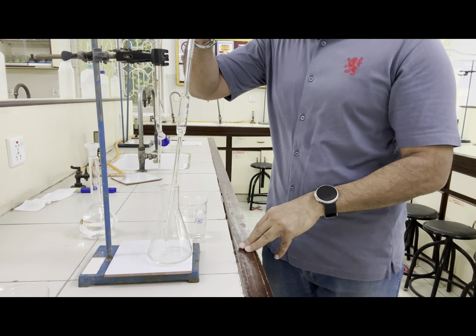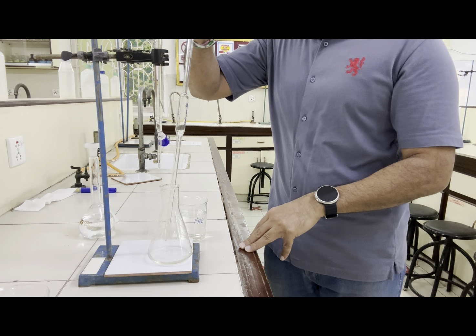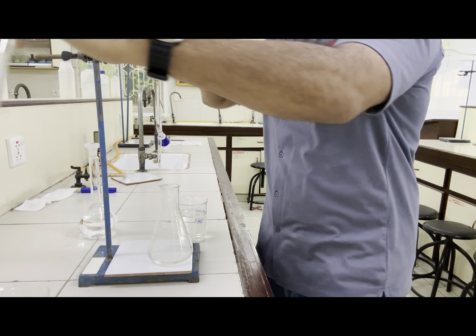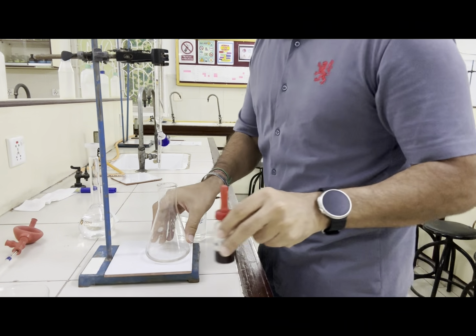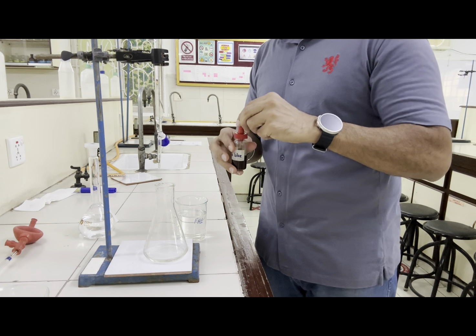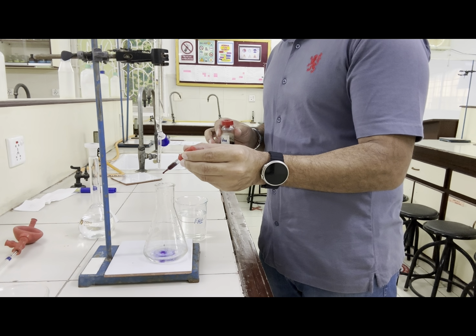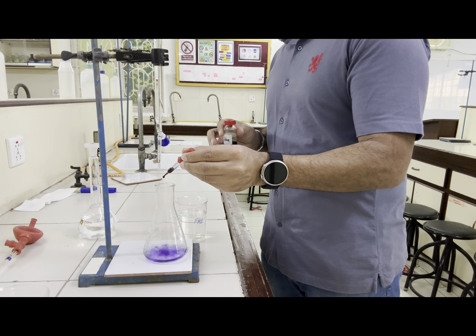Again, add 10 drops of bromophenol blue indicator. So here is our bromophenol blue indicator, 10 drops. 1, 2, 3, 4, 5, 6, 7, 8, 9, and 10.